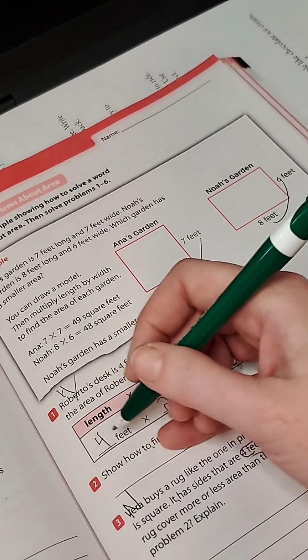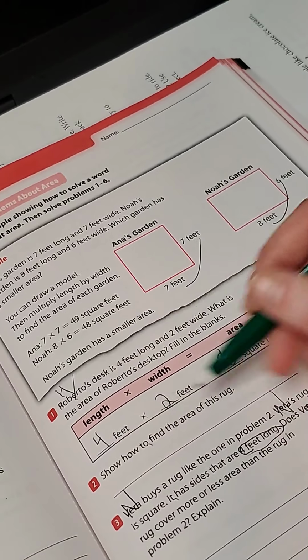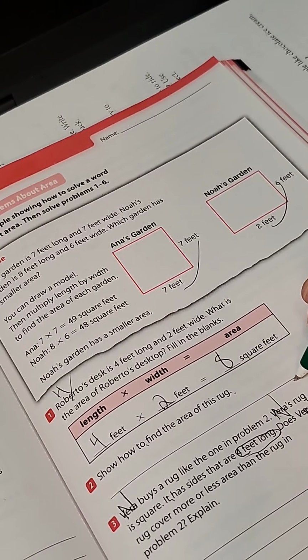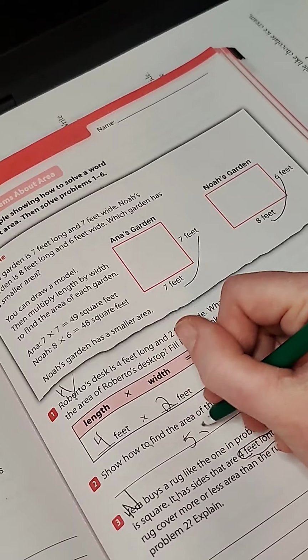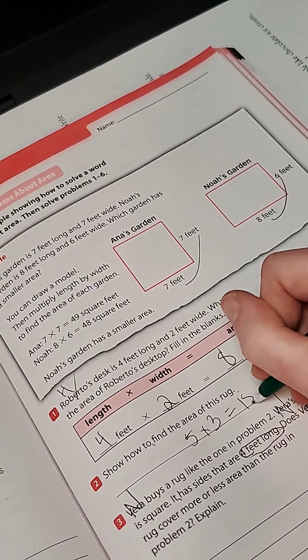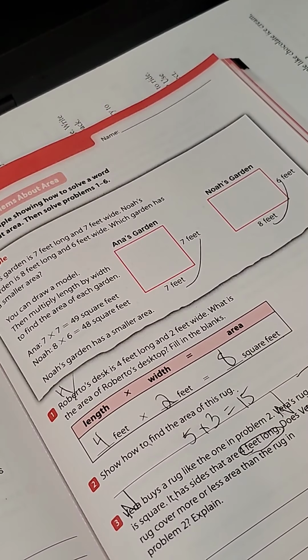So Nora buys a rug like the one in problem 2. Oh, whoops. Sorry, you know what? We forgot problem 2. I jumped ahead. So show how to find the area of this rug. So that's this rug right here. 5 times 3, length times width equals 15. So now, Nora, you buy a rug like the one in problem 2, but your rug is a square.